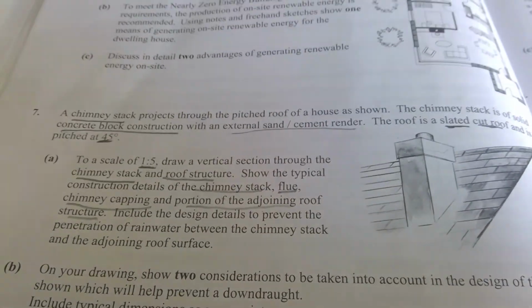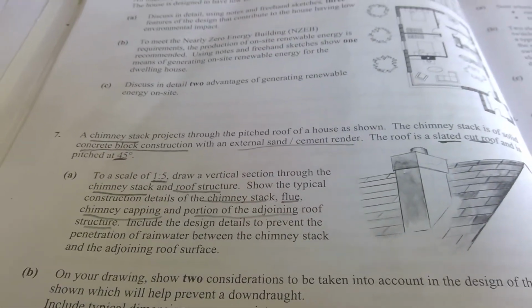So the way I like to approach these questions is to draw the actual chimney stack structure first of all, and then build a roof around it. It's kind of the handiest way to do it. So when doing it, it's always good to have your page at a portrait orientation, because this tends to be quite a big drawing, a long and high drawing, especially when it's 1:5.